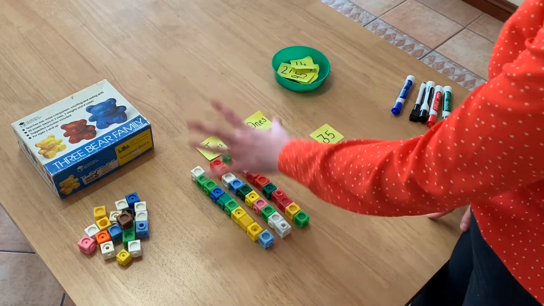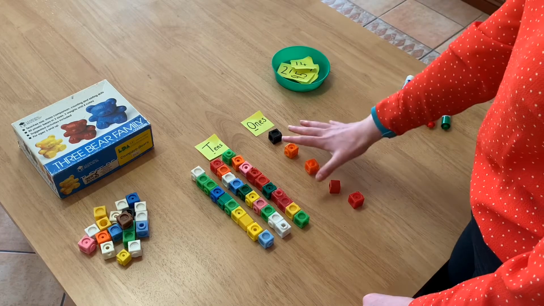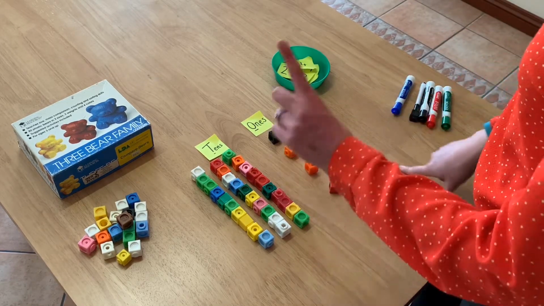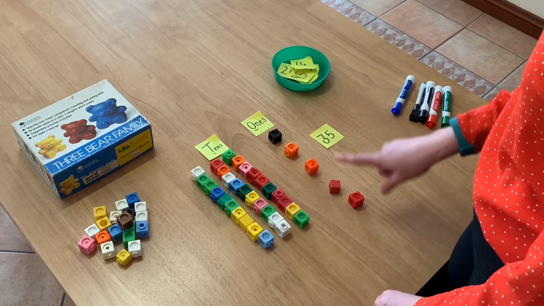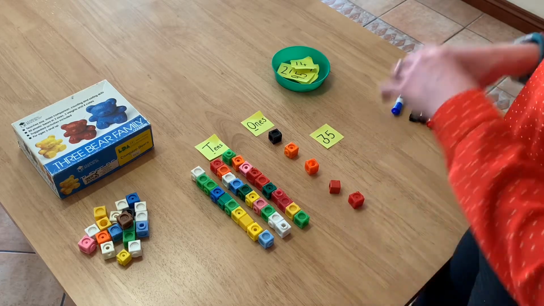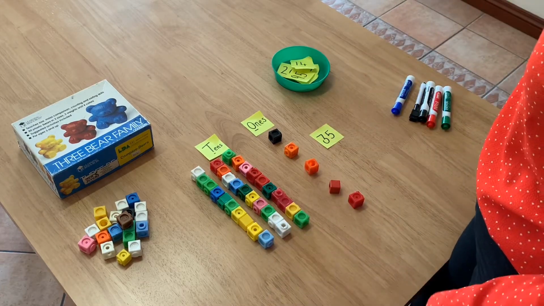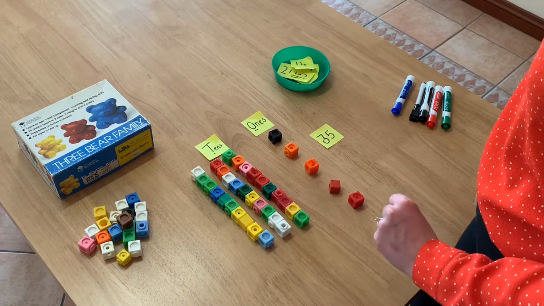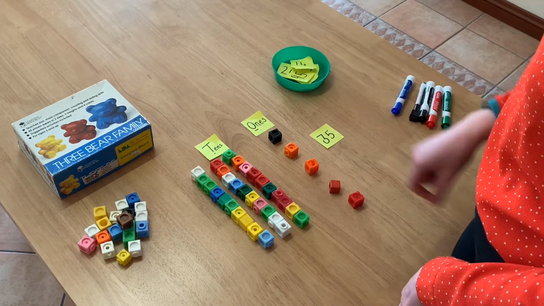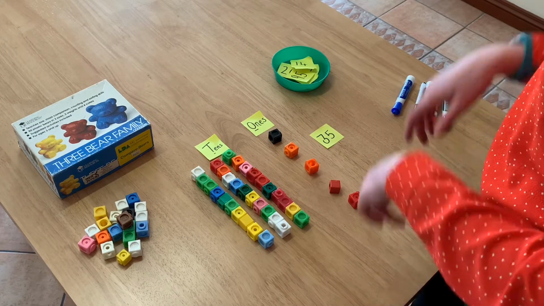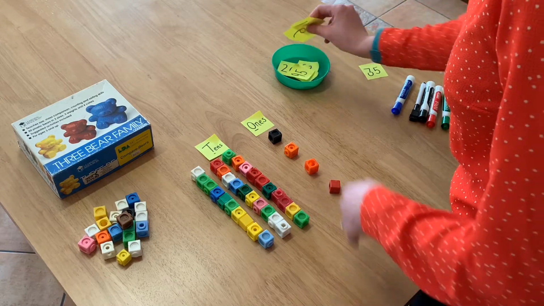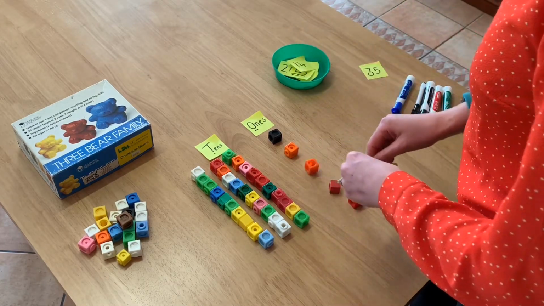So I have my 3 groups of 10 and my 5 ones. They make the number 35. 3 groups of 10 and 5 ones makes the number 35. That's the full sentence that you need to be using at home. 3 groups of 10 and 5 ones make the number 35. Okay? Then we'll just put that to the side, and we'll try another different number.